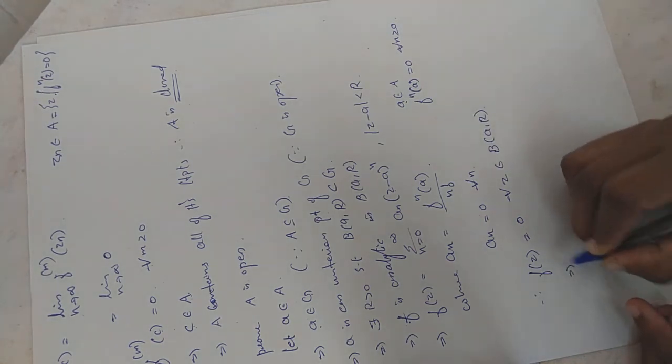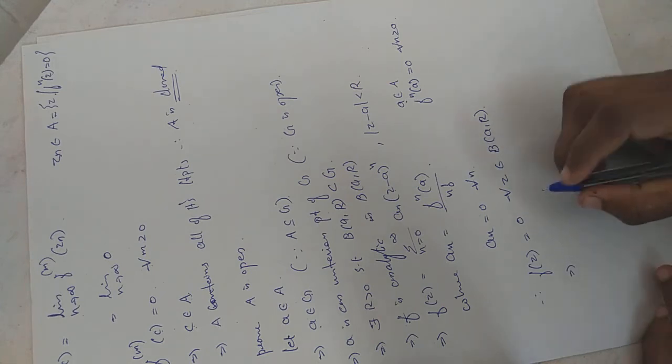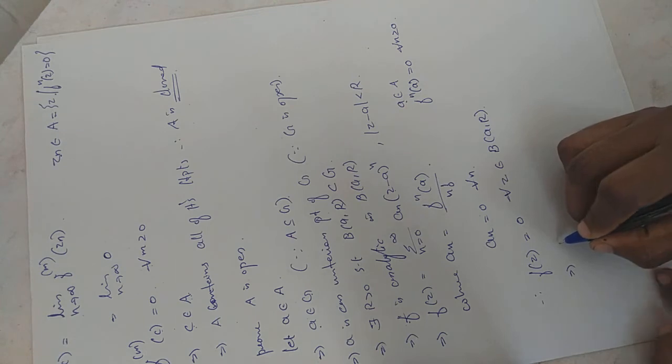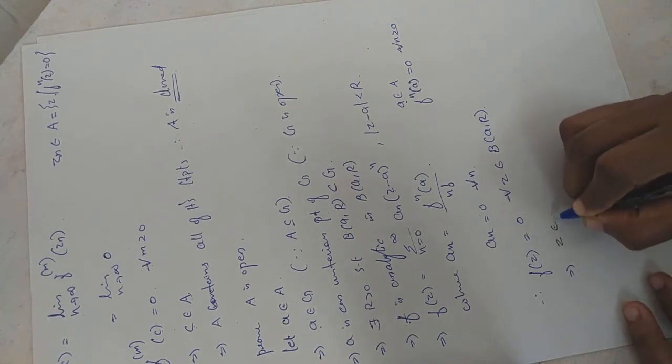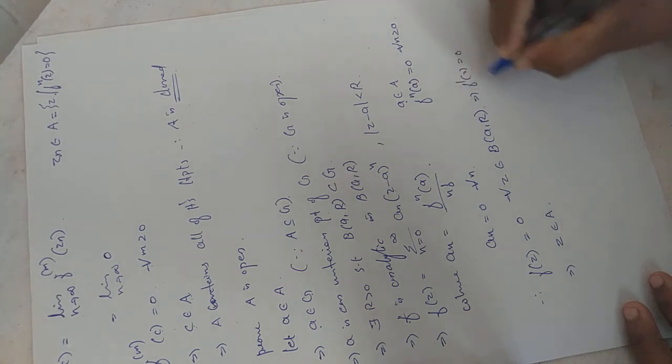So f(z) is equal to 0 for every z in the ball. When f(z) is equal to 0, f dash z will be equal to 0, f double dash of z will be equal to 0, etc. All the derivatives become 0.